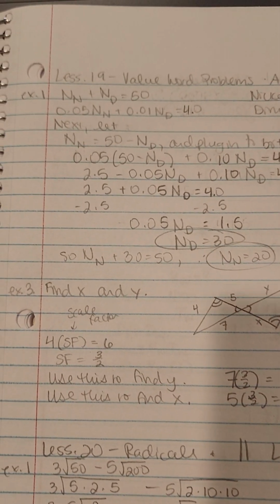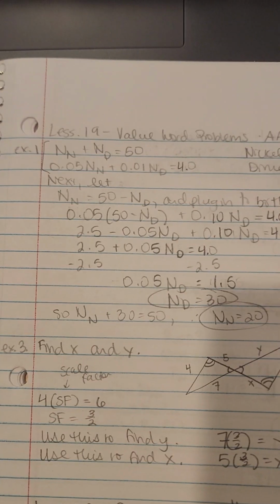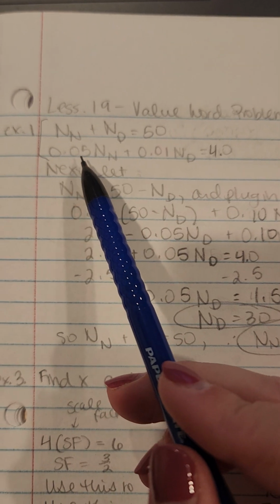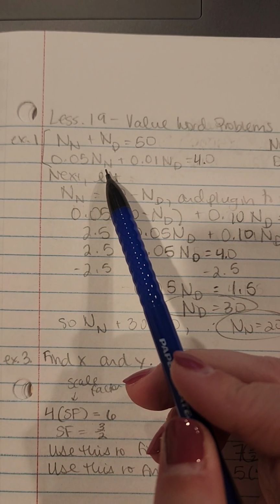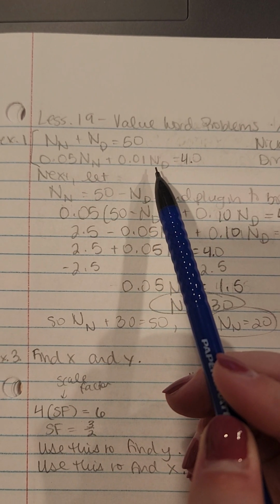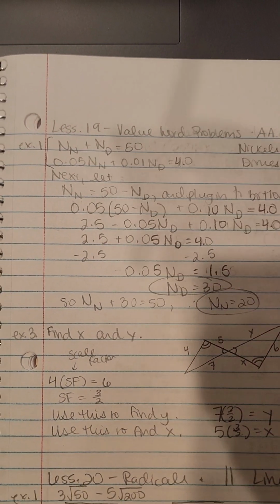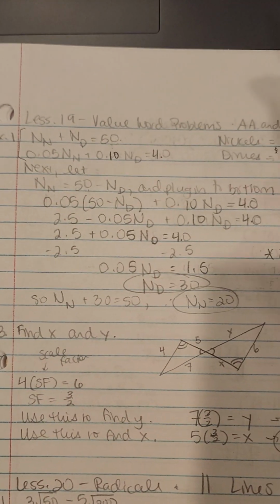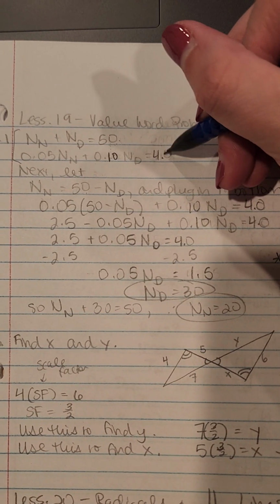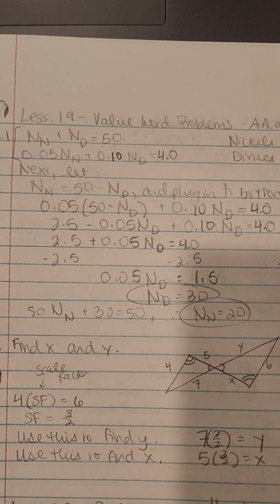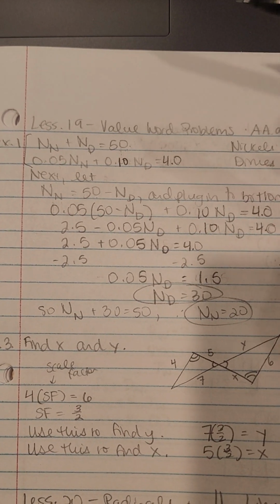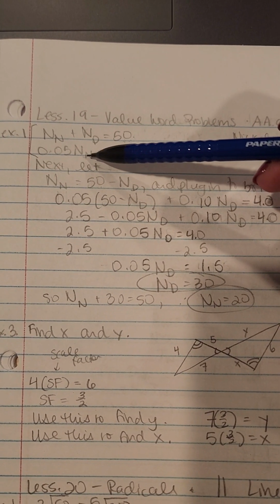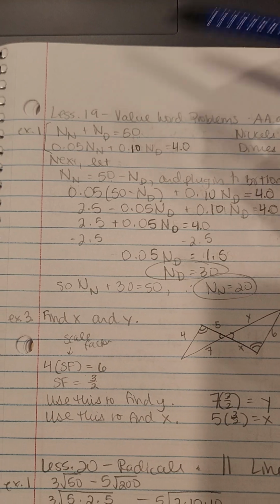Okay. So these are the two really important equations to start out with. With what they told me, I can say, okay, 0.05 times the number of nickels plus 0.10 times the number of dimes, sorry, that's supposed to be 0.10, not 0.01, equals 4.0 or just 4. I hope this makes sense. If it doesn't, let me know. But just think, if I have 5 nickels, then they're each going to be worth 5 cents. So that's how that's set up.